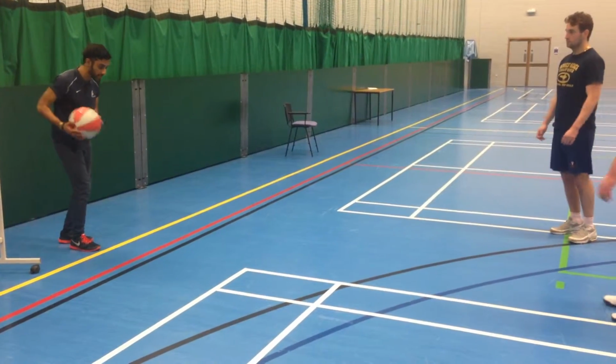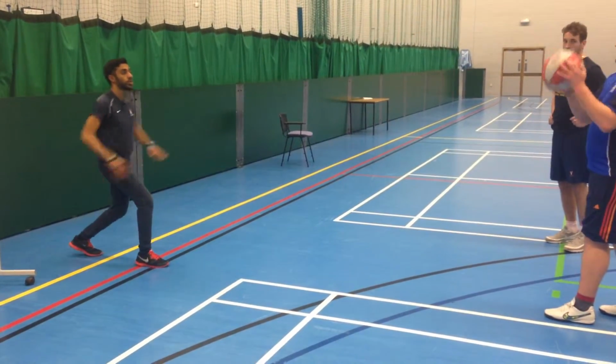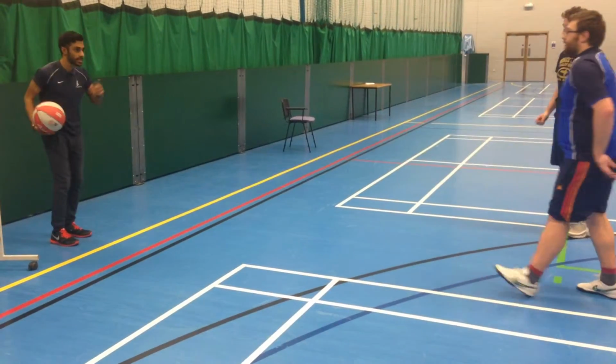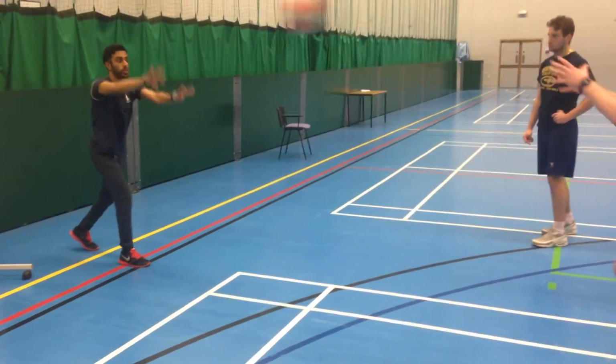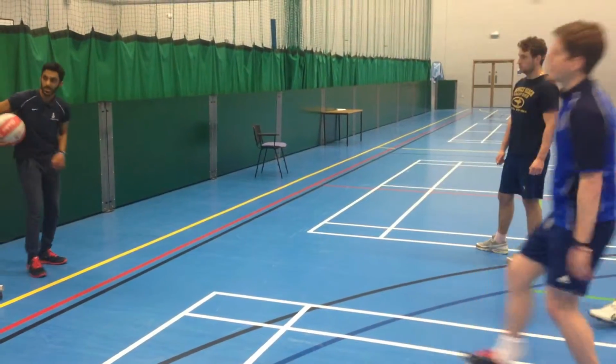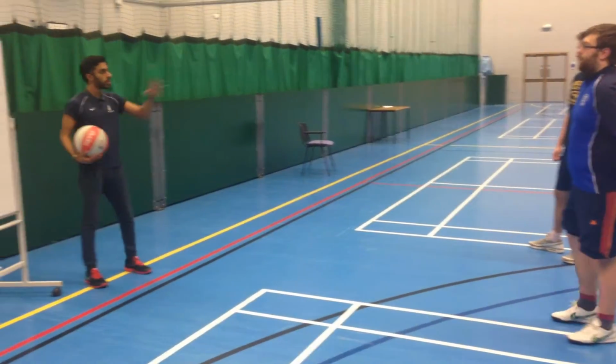Lyndon, let's go with you next. So strong leg out and push. Brilliant, excellent. Dan, strong leg out and push the ball towards. That's excellent, well done.